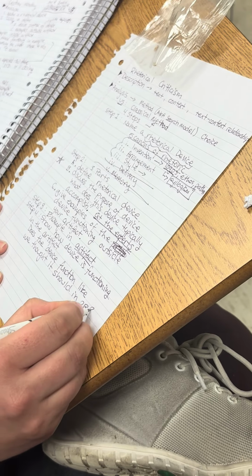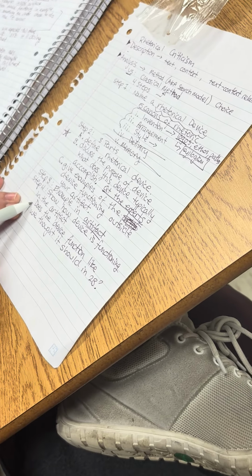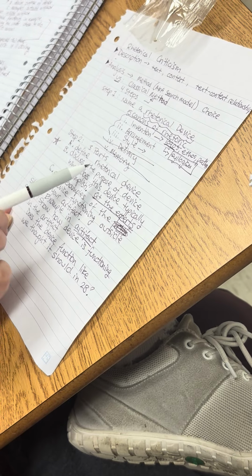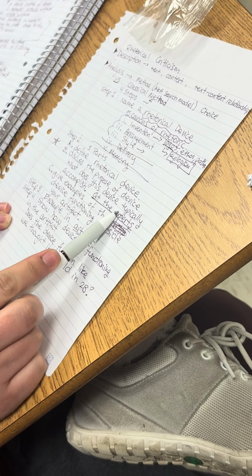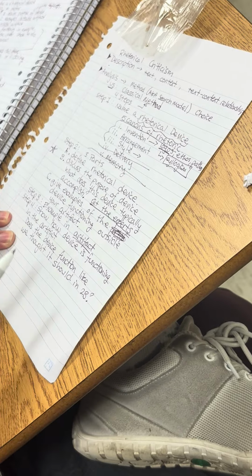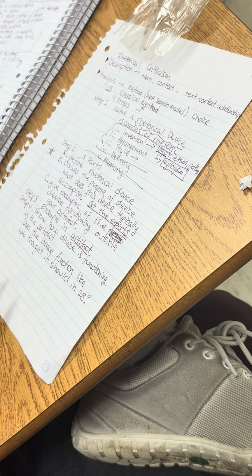Okay. This is step 4 should answer this question. And 2B meaning this. The purpose, what does this device typically accomplish? Did it accomplish that in the artifact? Okay.